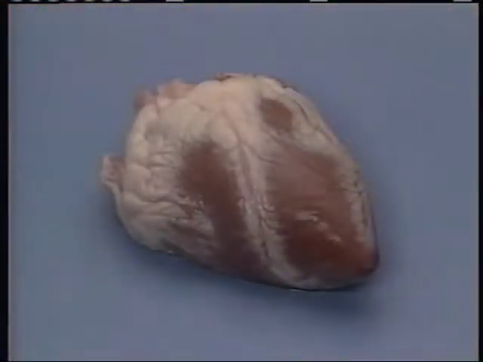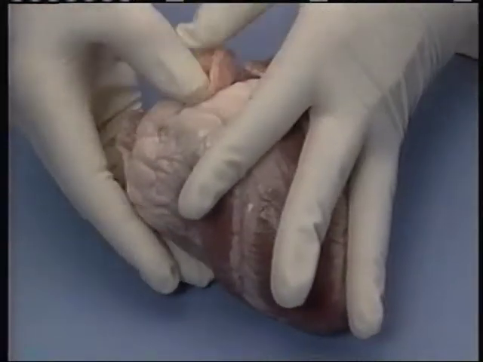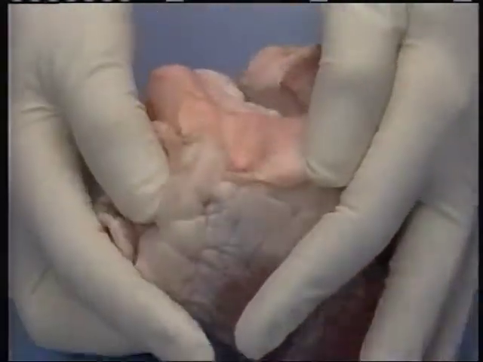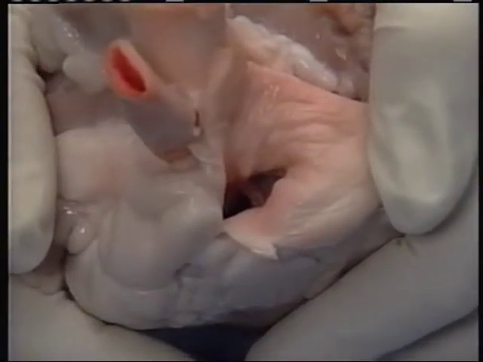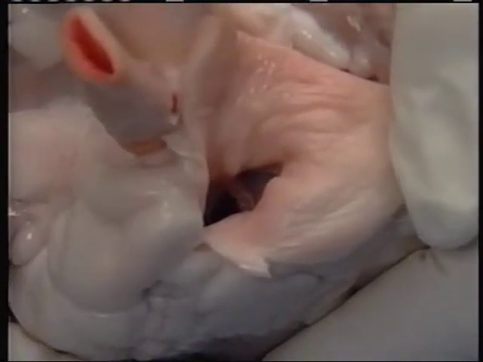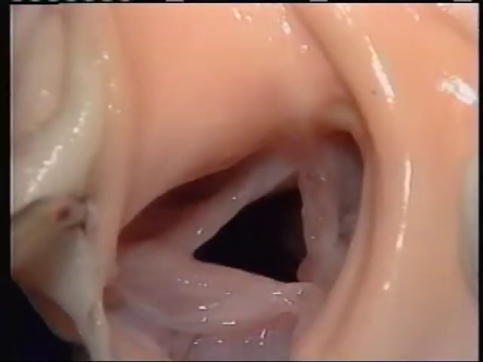The action of the semilunar valves differs from that of the atrioventricular valves because of the differences in their anatomical structures. To demonstrate the action of one of the semilunar valves, an incision is made in the pulmonary trunk to expose the pulmonary semilunar valve located between the trunk and the right ventricle. Three sac-like semilunar cusps or pouches form this type of valve.